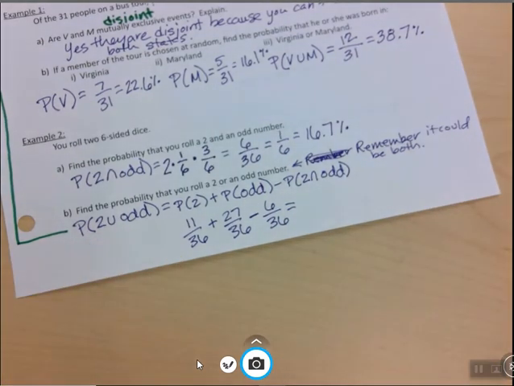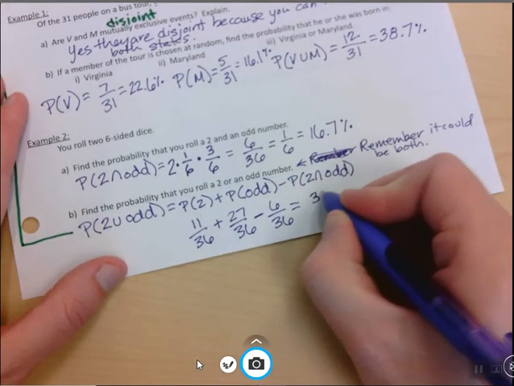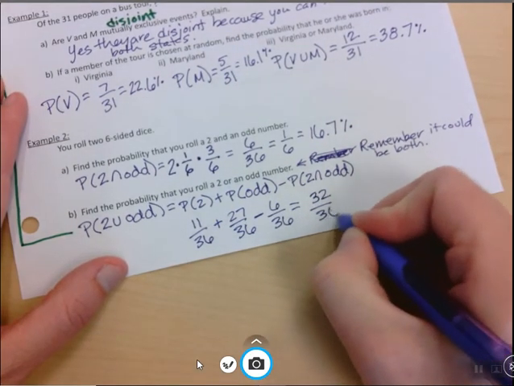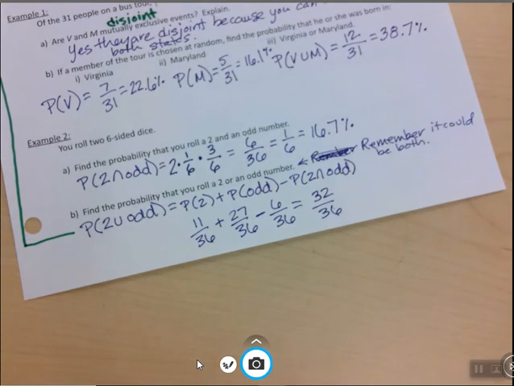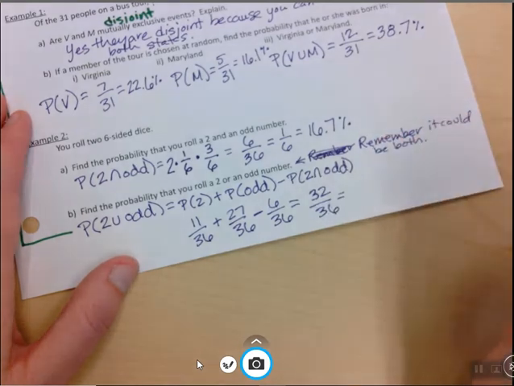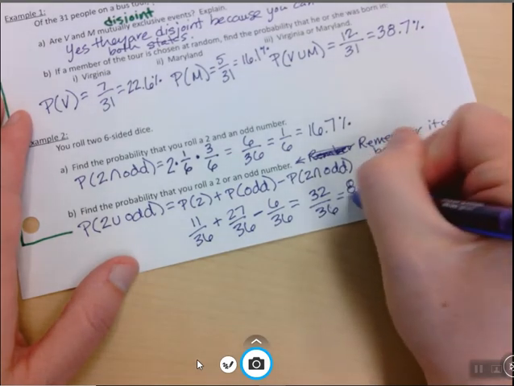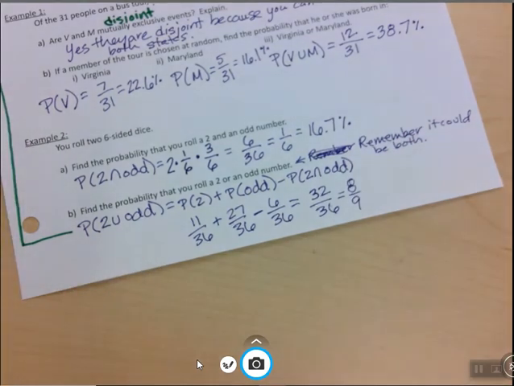Okay, so we get 38 minus 6, 32 out of 36. Is that what you guys get? Okay. And we can simplify that. Let's divide them both by 4. So we get 8 out of 9, or as a percentage, 88.9%.